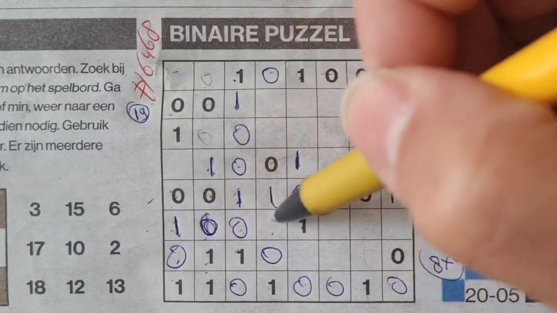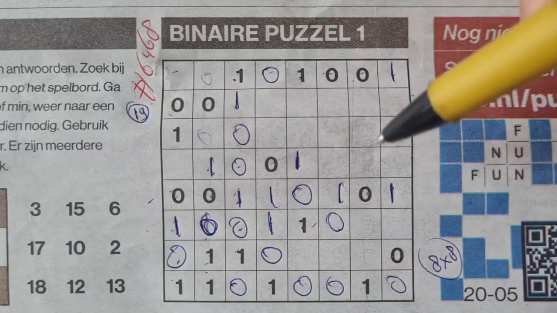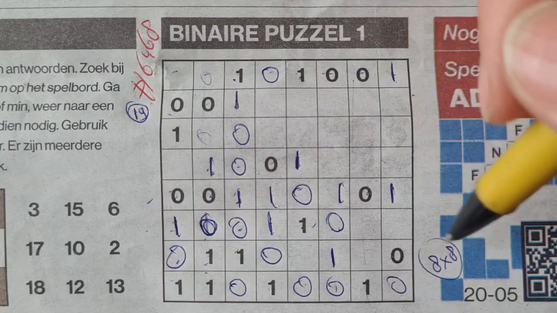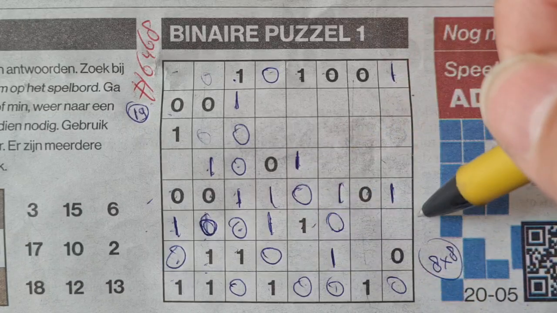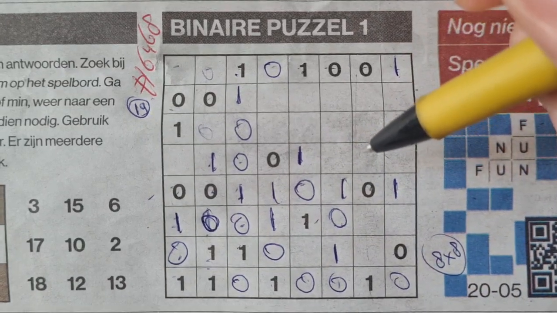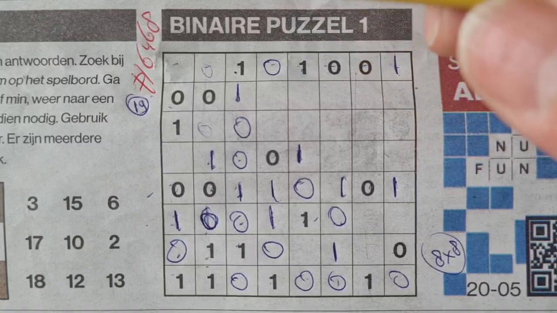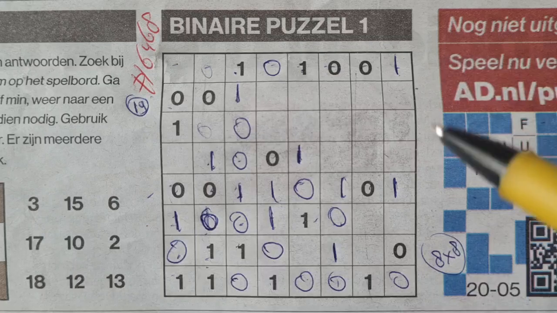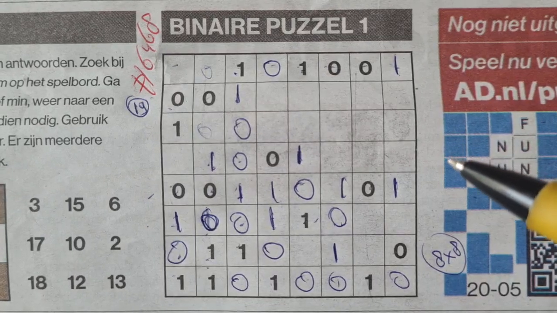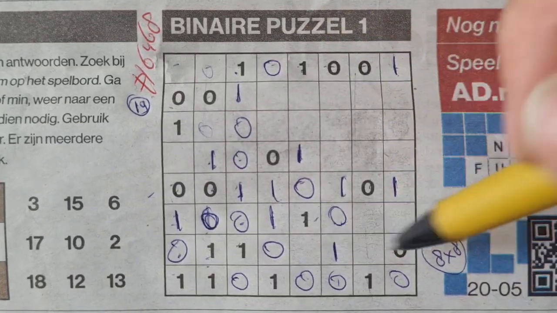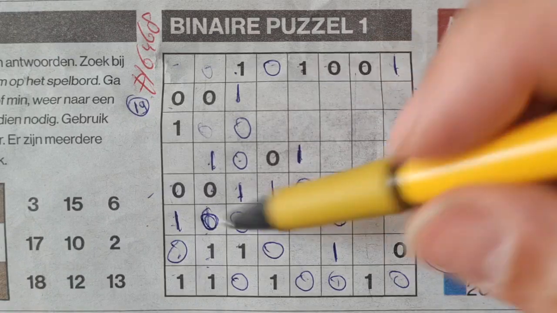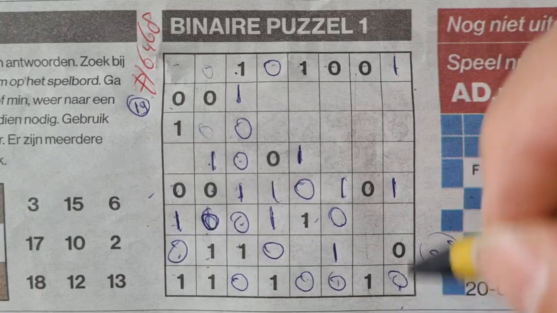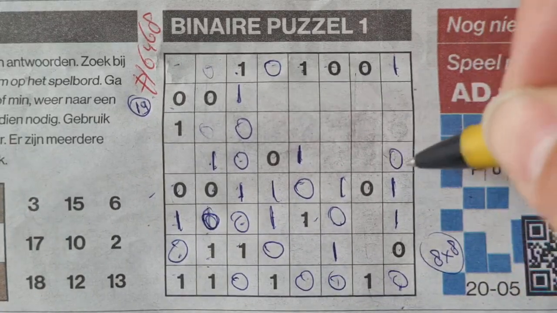Alright, double zero here, 1 there, 1. Double 1 here, no, there, no. Between 2 zeros comes a 1. Do we need to compare? That's the question. Oh, double zero, overlooked. Here 1, there 1. Double 1, here no, there no.